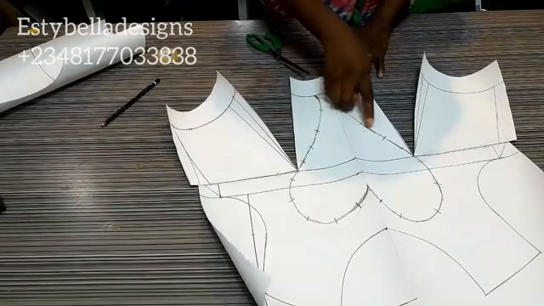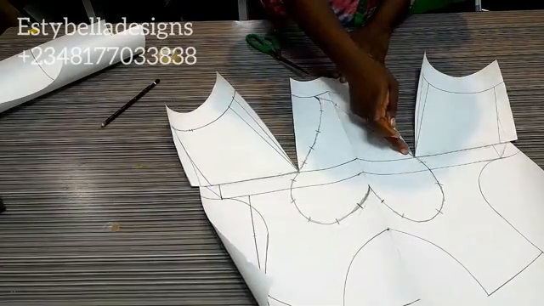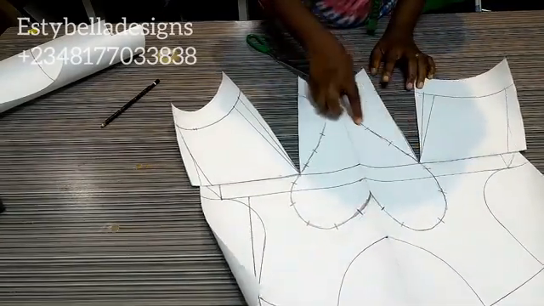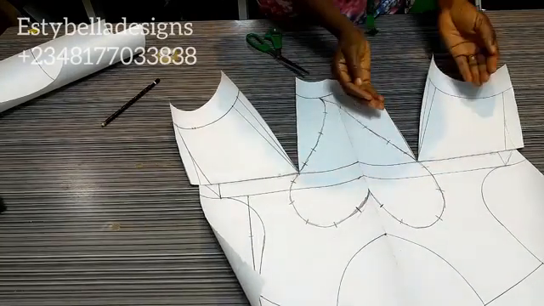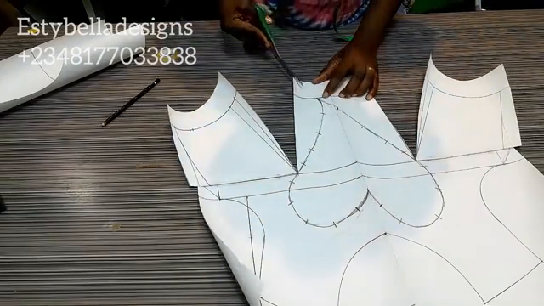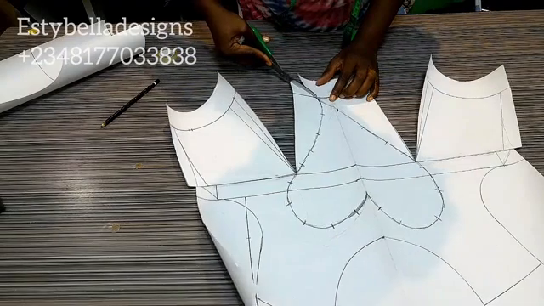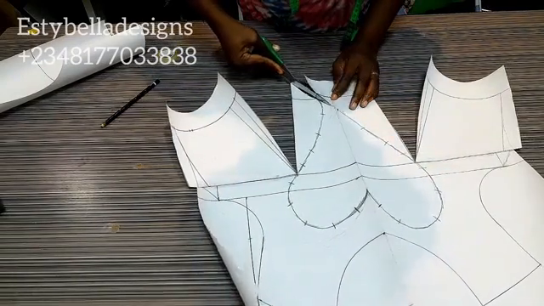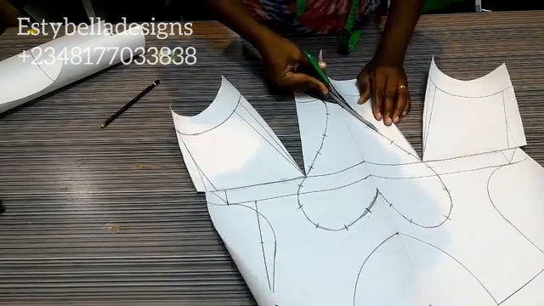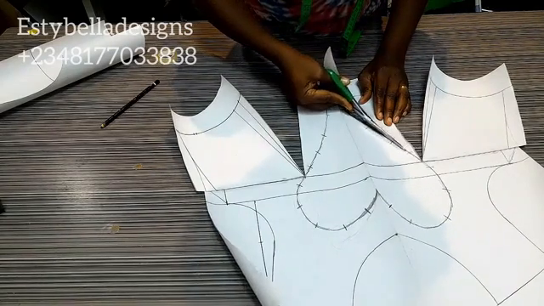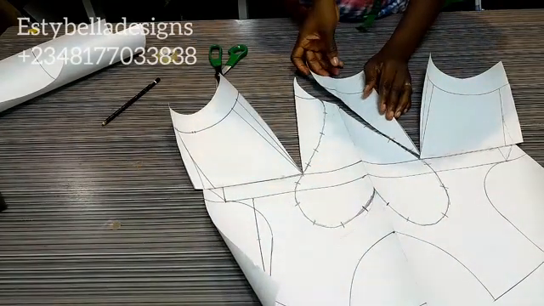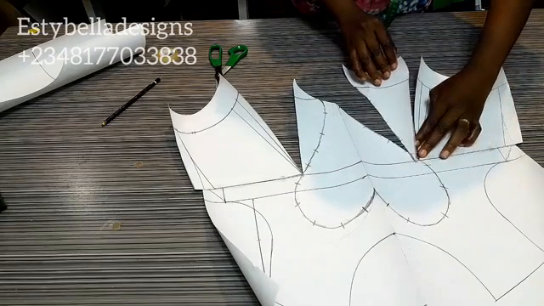So now for us to get this shape, I will open here too and close the waist dart. For me to close the waist dart, I have to open the shape. So I'm going to cut through this shape now, then I'll close the waist dart. I hope you understand. By the time I cut through this shape to the bust point, then I'll be able to close the waist dart. Can you see? So now watch what will happen. Now I'm going to close the waist dart.